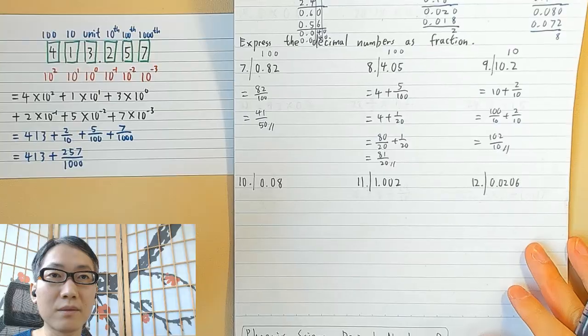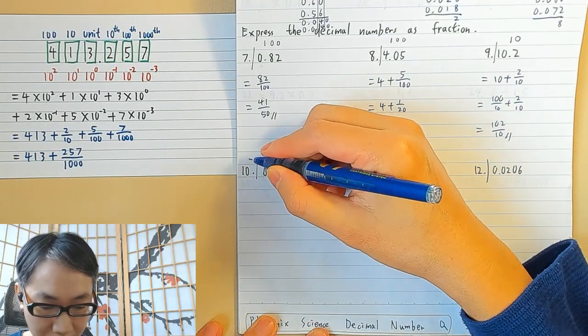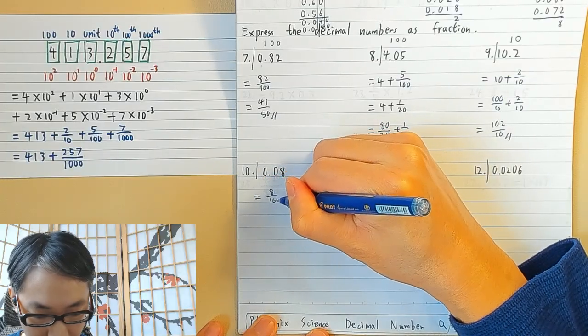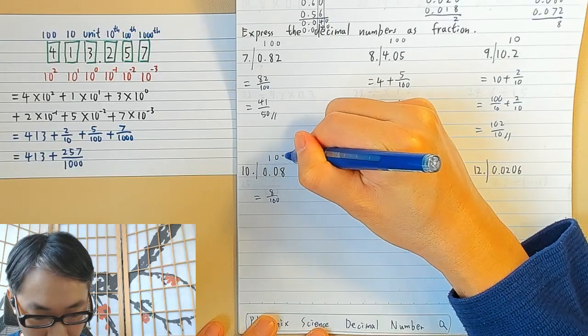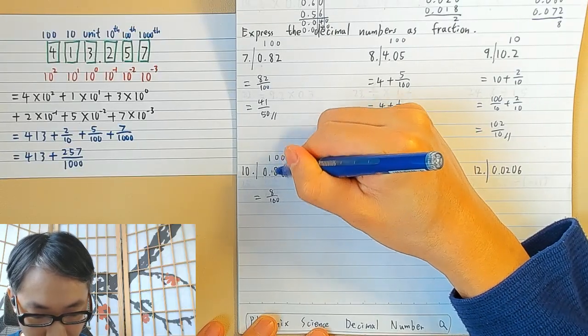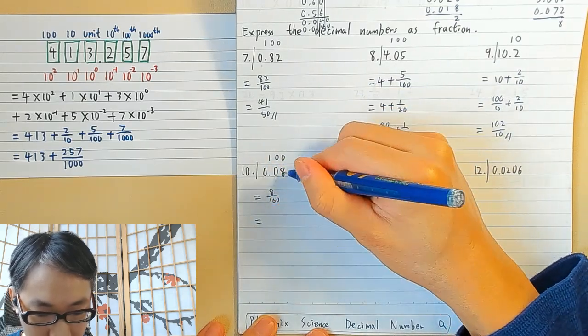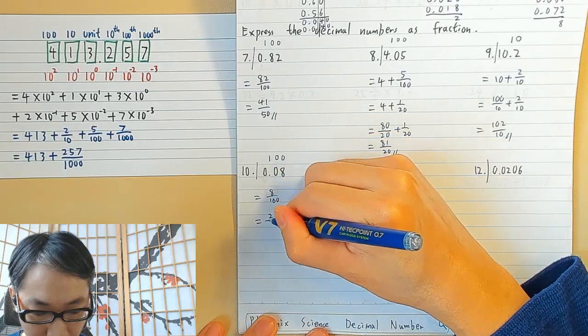And number 10, 0.08 is equal to 8 over 100. The denominator will be 1, 0, 0. The 1 is at the decimal dot's place. Both of them are divisible by 4. So 2 over 25.